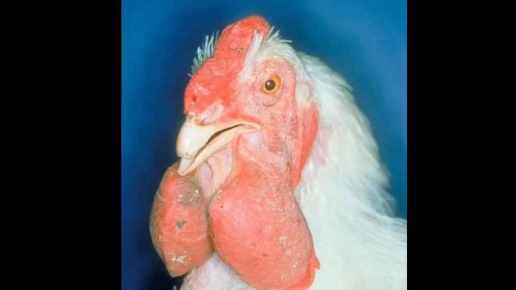Mycobacterium avium, that's going to cause granulomas all over the place in birds. You don't see Mycobacterium avium a lot in poultry because most of them don't live long enough to get the classic granulomas. You'll see that in all of the viscera. You don't see it a lot in the skin, and it doesn't really cause this lesion.